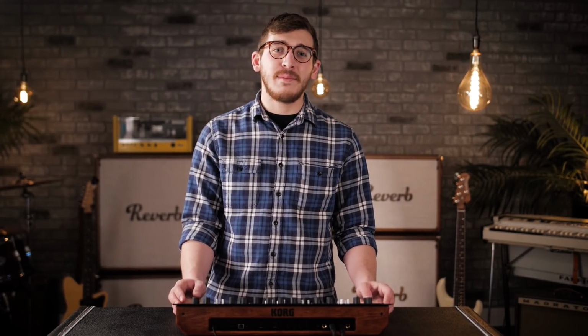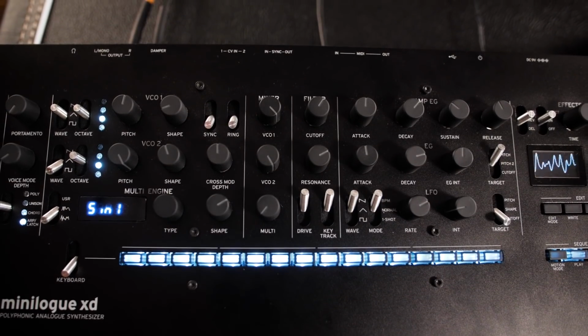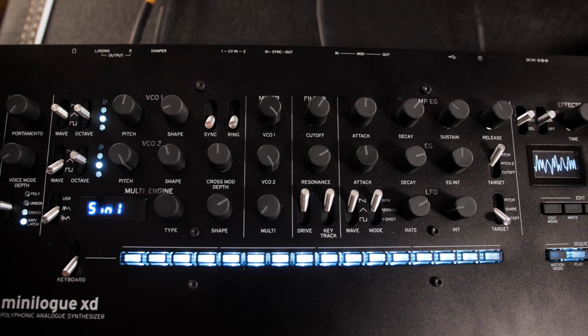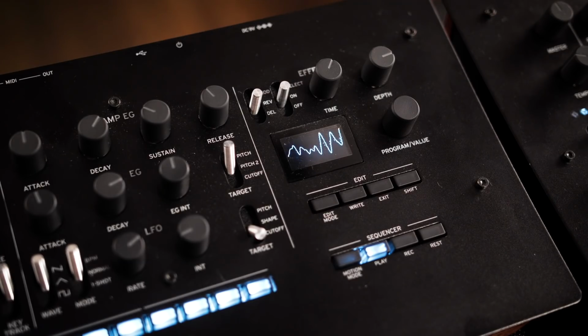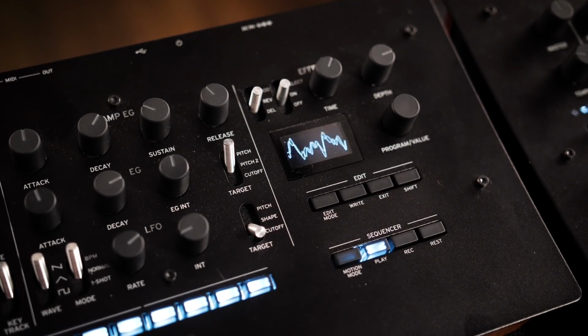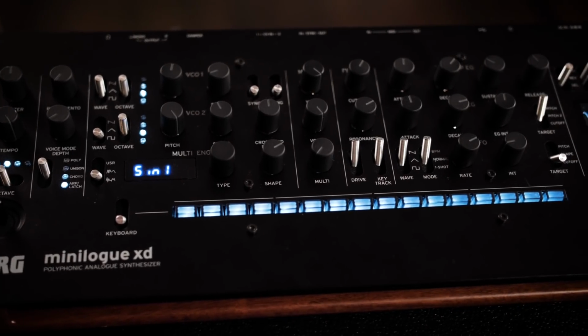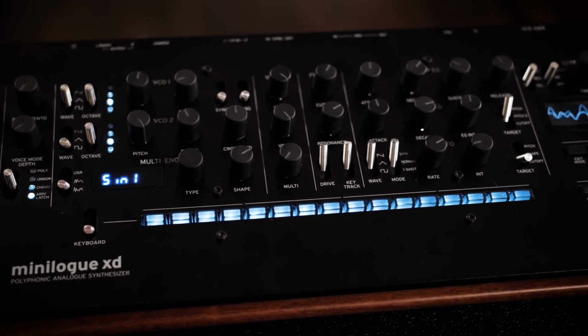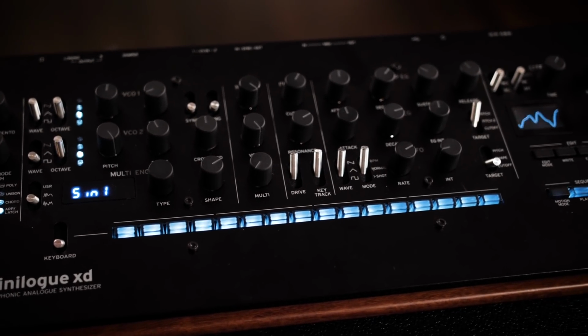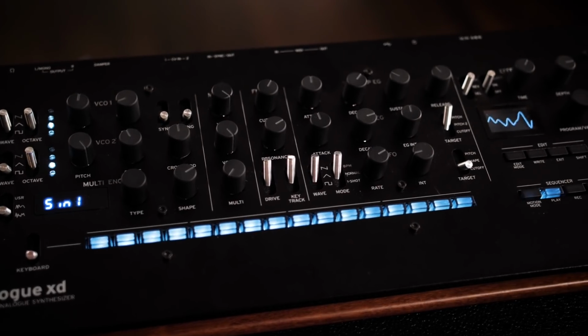The Minilogue XD module has the same signal path as the Minilogue XD keyboard, with knob-per-function controls across the front panel, a 4-voice polyphonic sequencer, tons of I/O on the back panel, and 500 program slots, 250 of which are presets right out of the box.